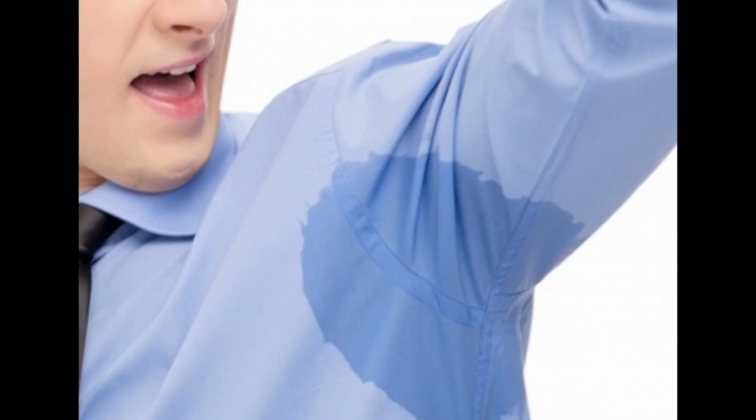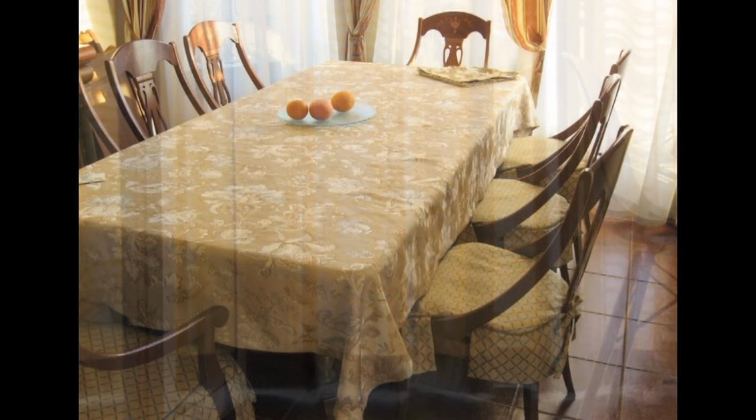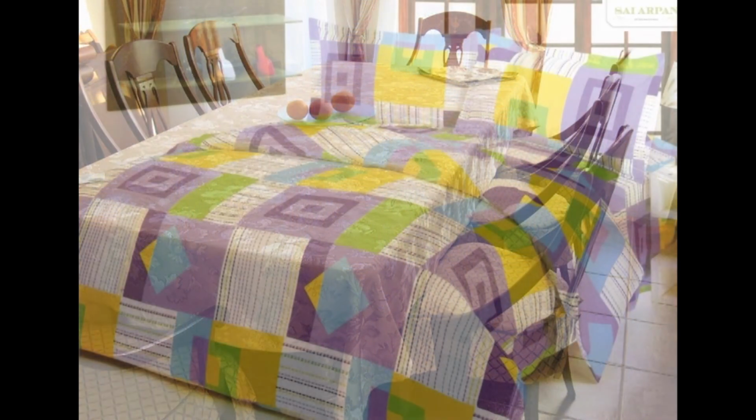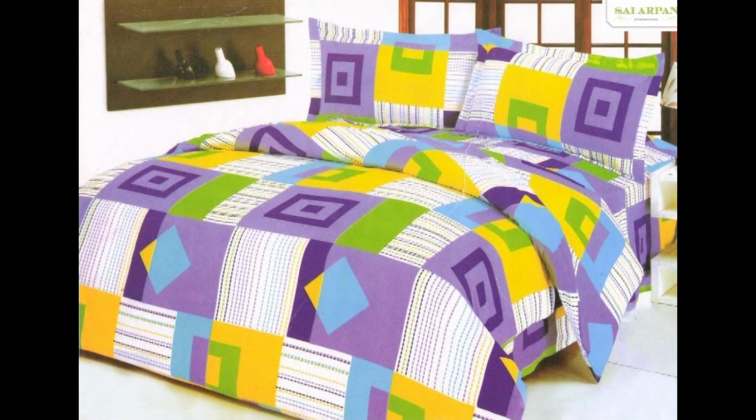Perspiration depends upon the individual, and so it should be fast to those conditions. But if you take drapery, something like a curtain, then it definitely requires fastness to sunlight rather than washing, because you do not wash them very often. So, depending upon the end use of the fabric, the fastness is required.